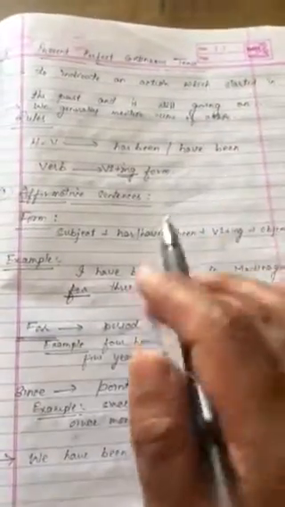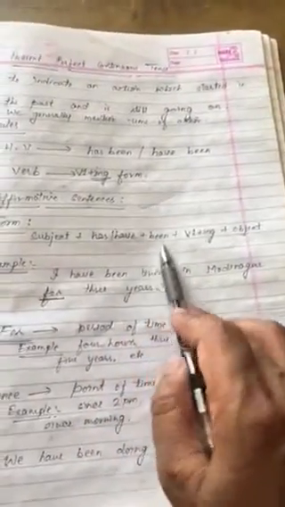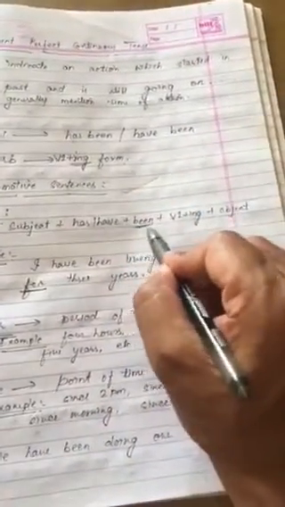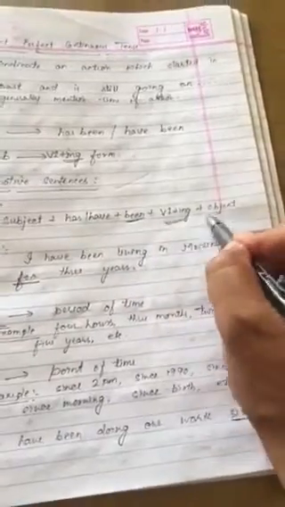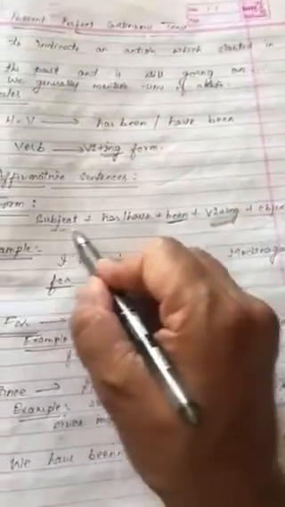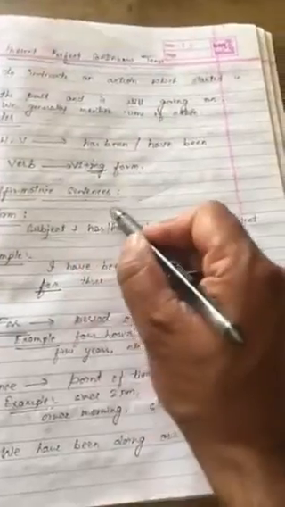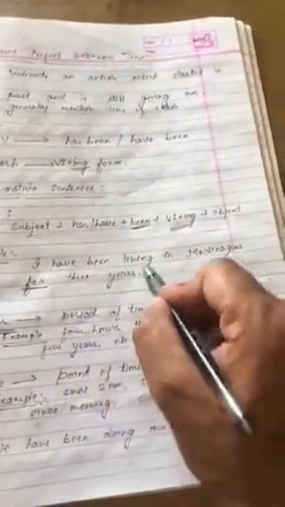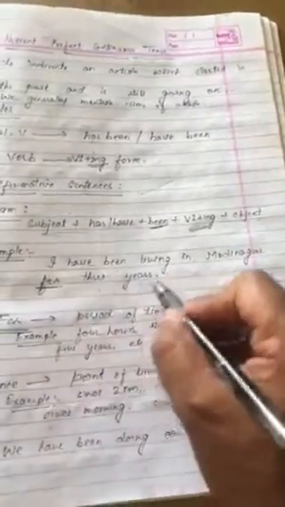So the formation is subject plus have or has. The rules of using has or have are the same as I explained in the present perfect tense. Plus been, we are adding been here, plus ing form and then your object. So this is the formation of affirmative sentences. Example: I have been living in Modinagar for 3 years.